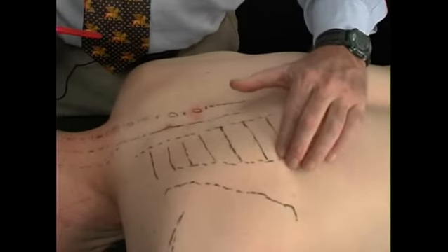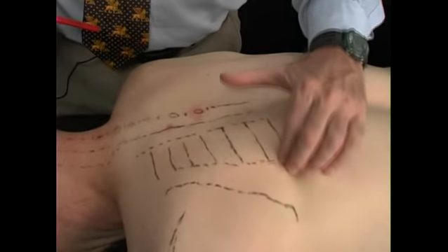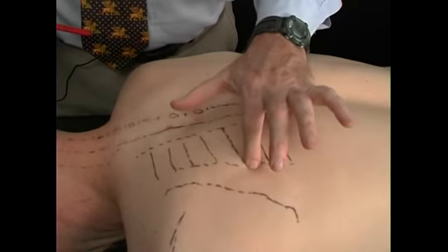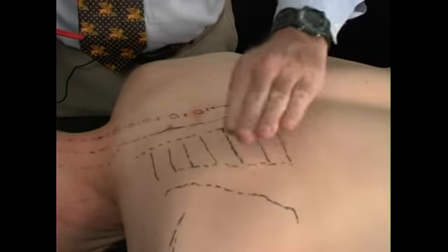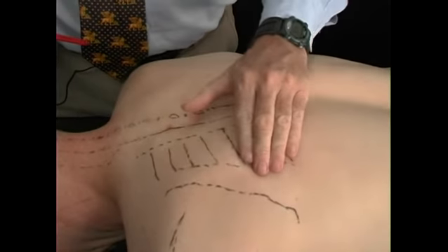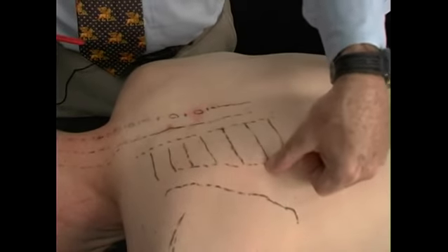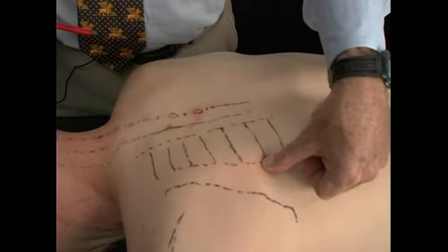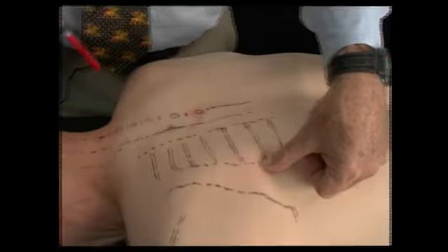We start out again at the angle of the rib where the rib makes that turn, and very frequently when you palpate with your finger or your thumb, again being careful just to use one finger, one thumb, not your whole hand in this area, you palpate right at that angle of the rib, and people will say, boy, that hurts. That's a very, very tender area.